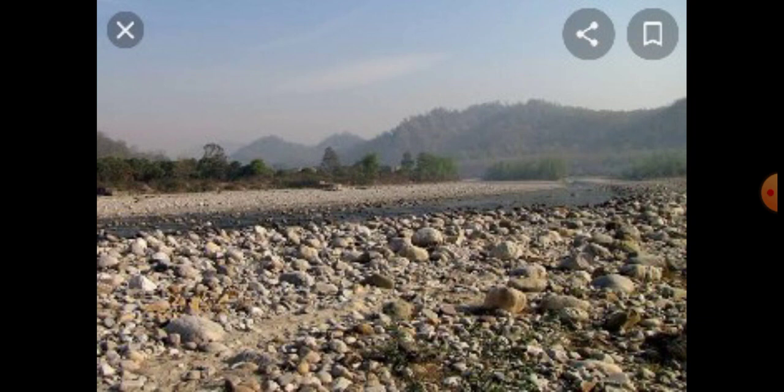Khadar is a new alluvium. The Khadar land consists of sand, silt, clay and mud. It is highly fertile soil, and this soil is also suitable for agriculture.